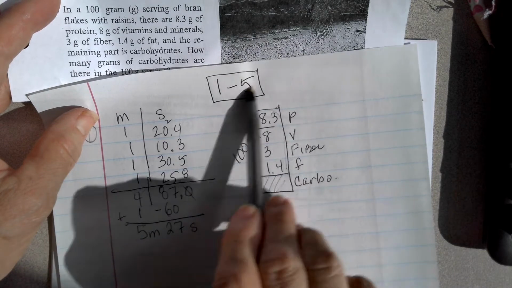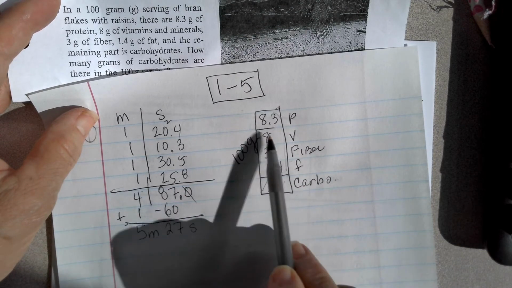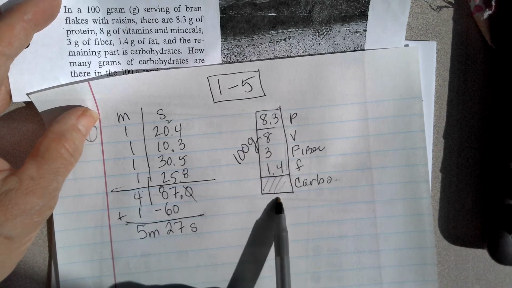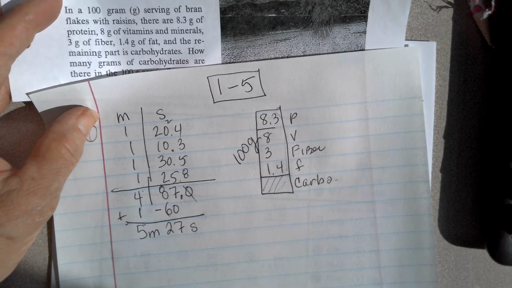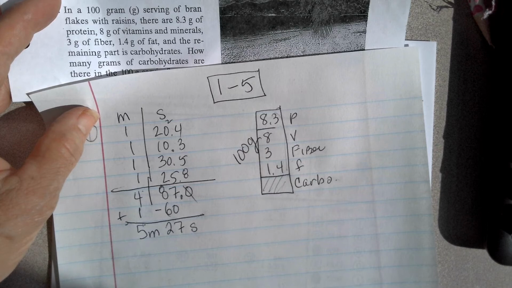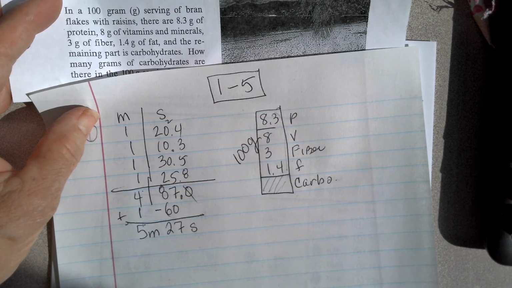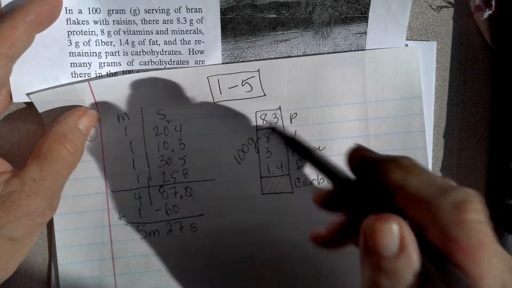Here's my total, 100 grams. It's made up of protein, vitamins, fiber, fat. But the rest of it right here is carbohydrate. So do you have an idea what we'd have to do? We add the fibers, then after we add it on, we subtract from the end. That's it. Got it. Very good.